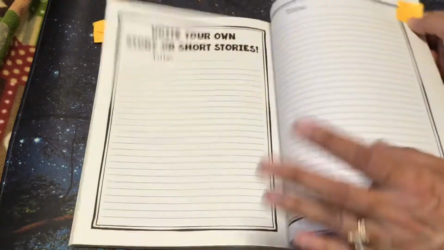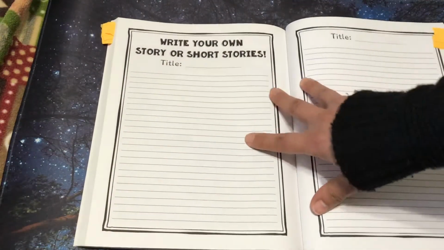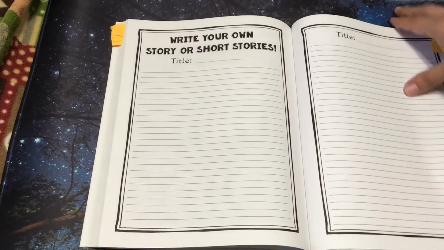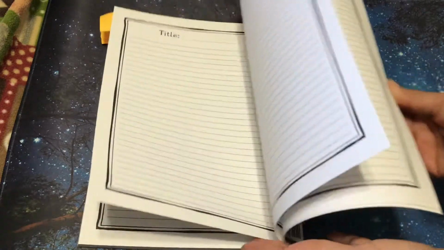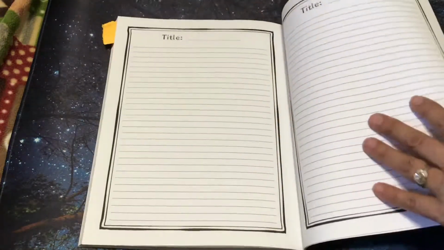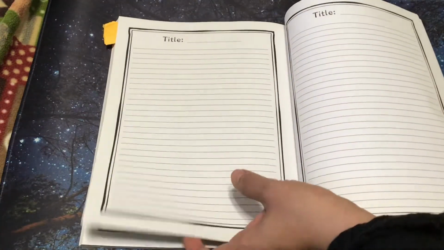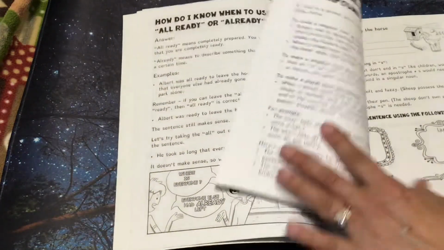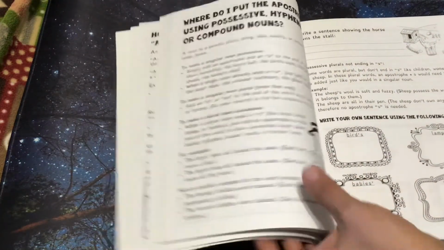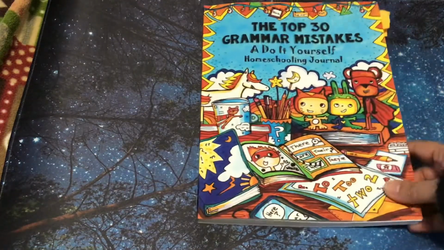And then lastly, they could write their own story or short stories here. So again, that way they could just have it all in one book. So when they want to write a story, they can come and get this book, and then they have their rules, and everything's in one book. So there you go.